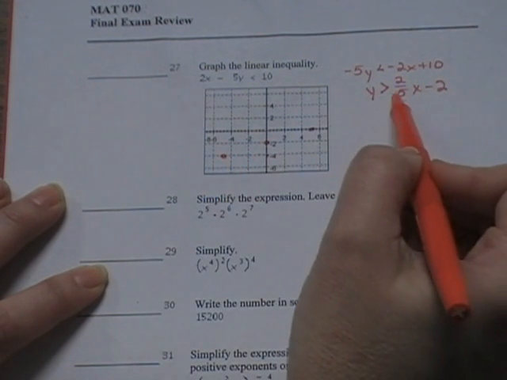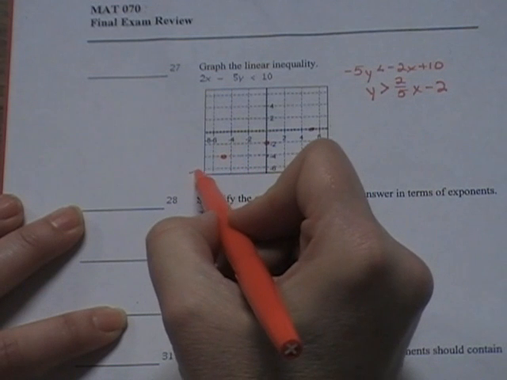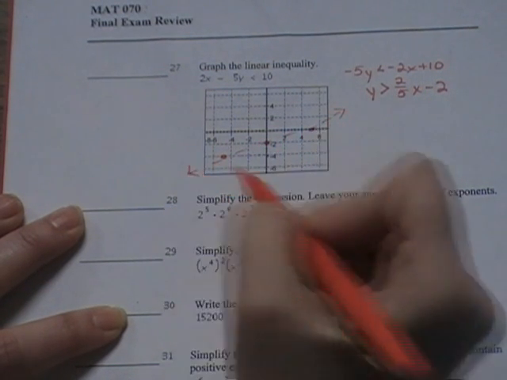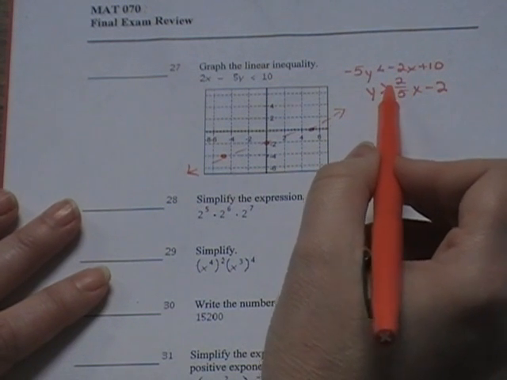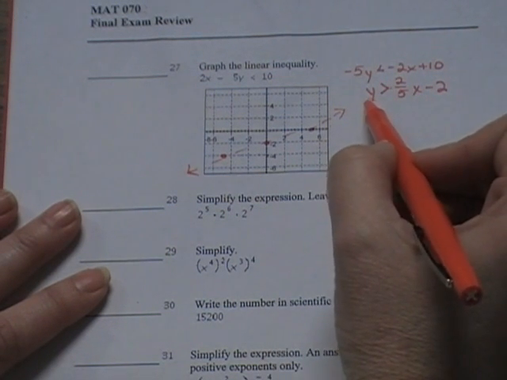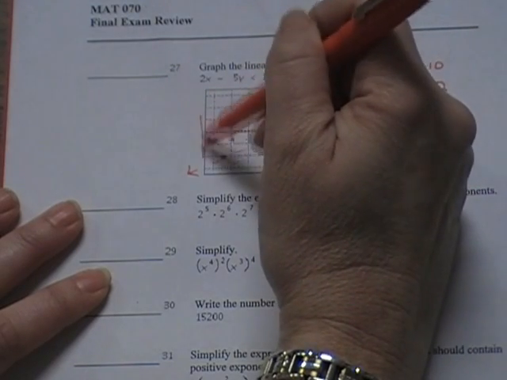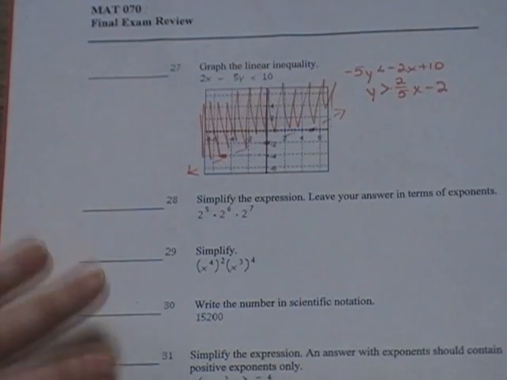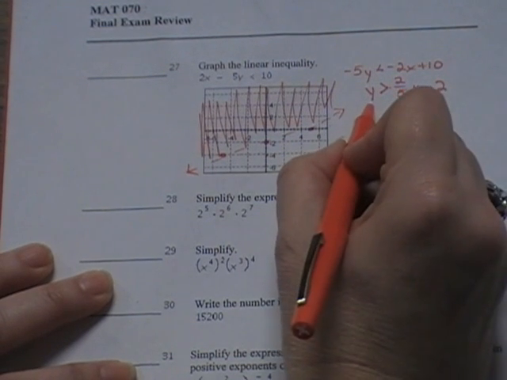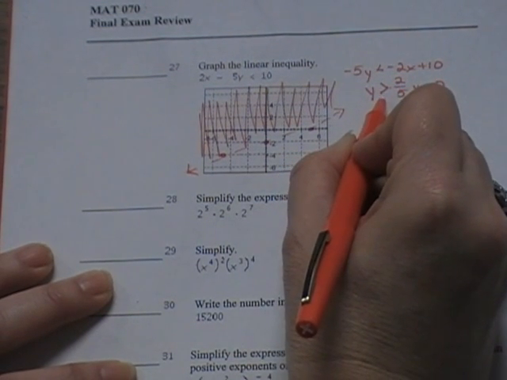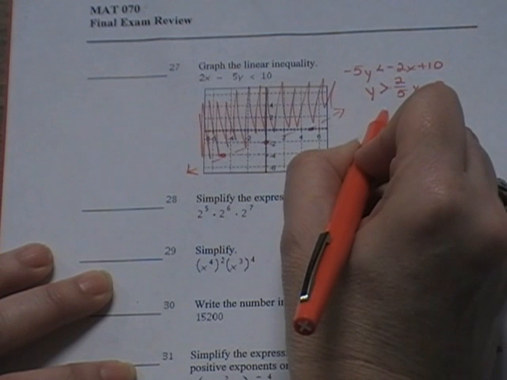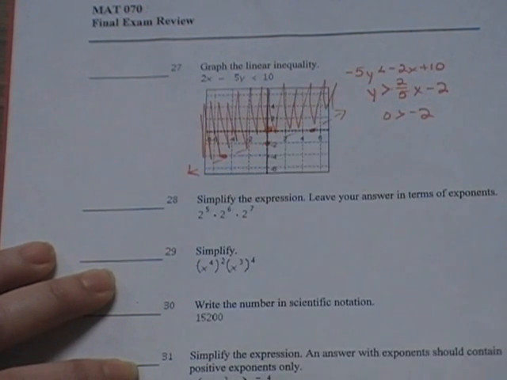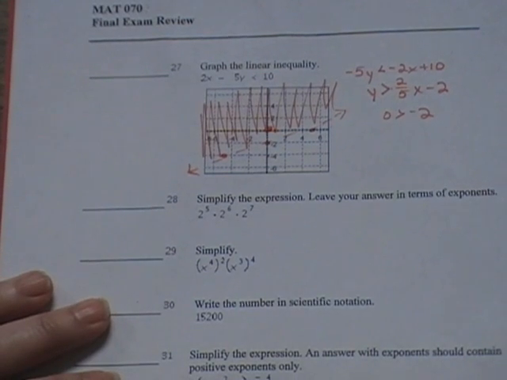That is a dotted line because it does not have the or equal to, so my boundary line is not included. And if I shade greater than or plug in a 0 to do a test point, I shade above my boundary line. If I plug in a 0, I can prove that 0 is greater than 0 minus 2, or 0 is greater than negative 2. I need to shade on the side of my test point.